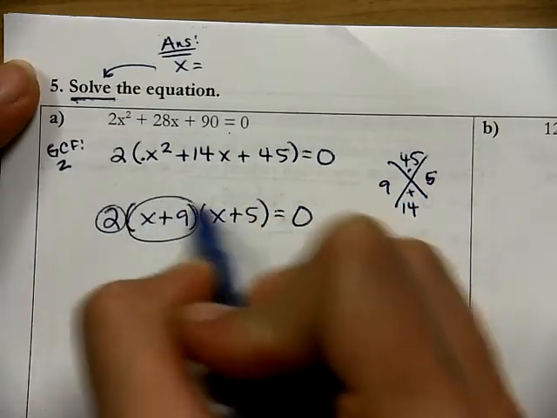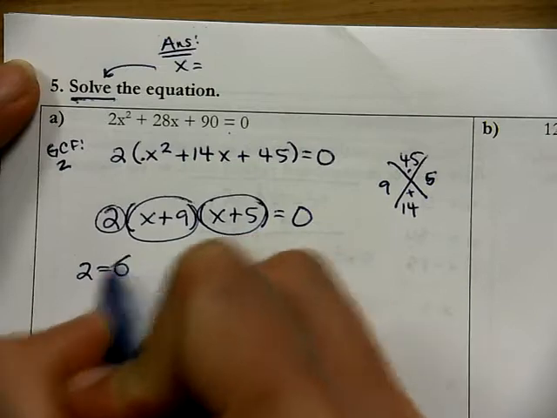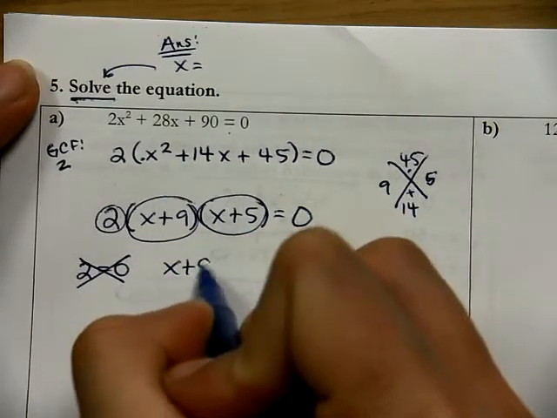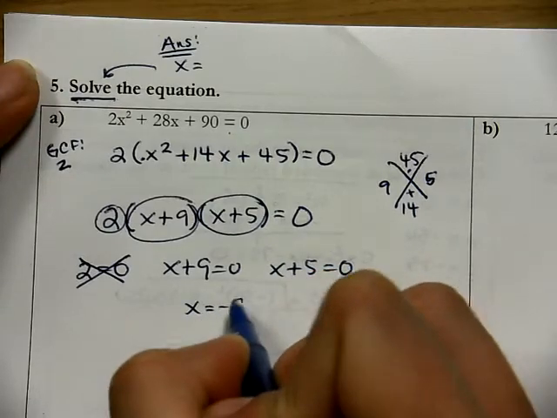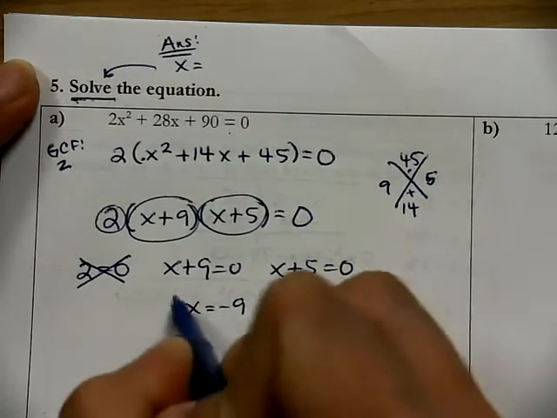I can try and set each factor equal to 0, but when I set 2 equal to 0, I can't solve for x, so I don't really have to worry about that. But over here, I can set both of these equal to 0 and get x equals negative 9 and x equals negative 5.